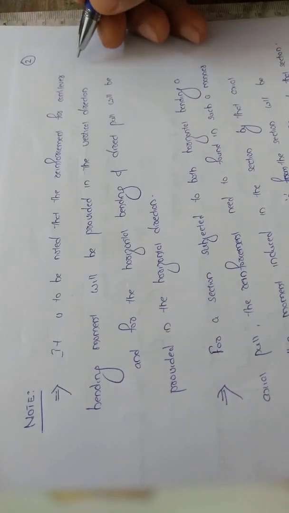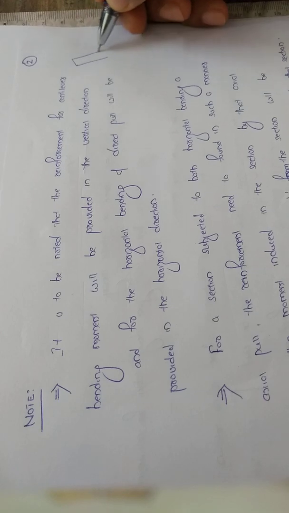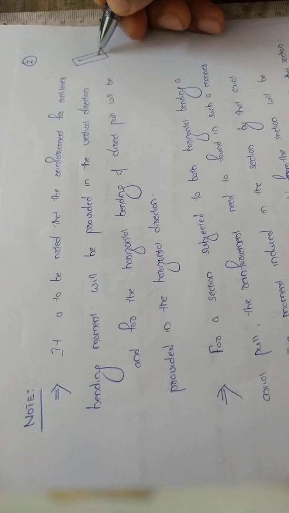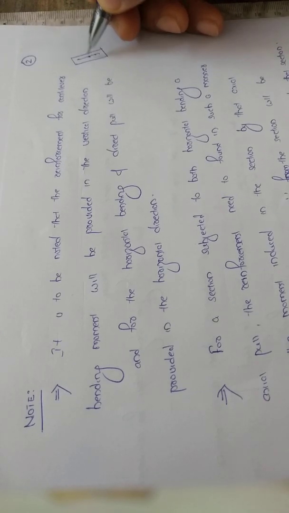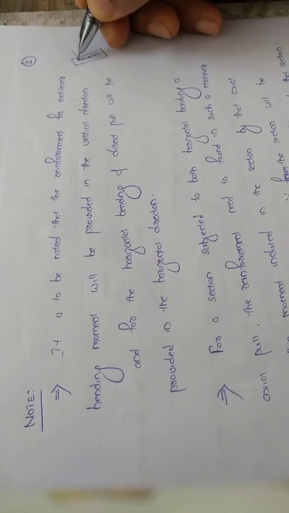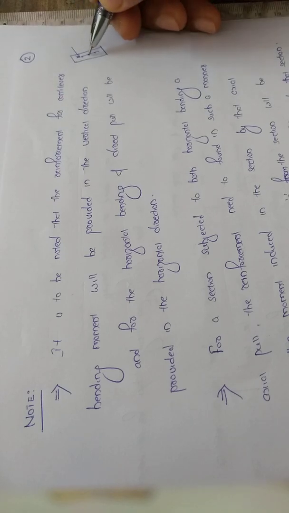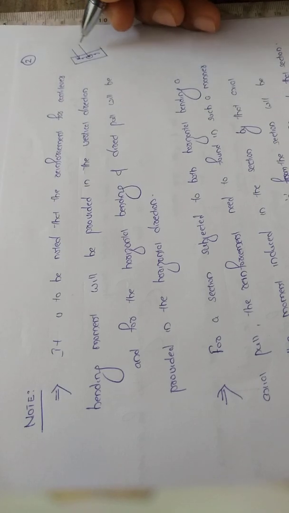So in the tank there will be vertical reinforcement and horizontal reinforcement. The vertical reinforcement will be taking the cantilever action. The horizontal reinforcement will be taking the horizontal bending and also the direct pull.